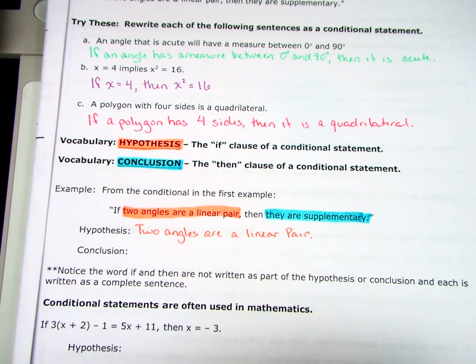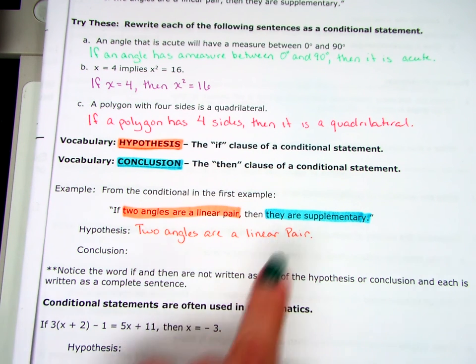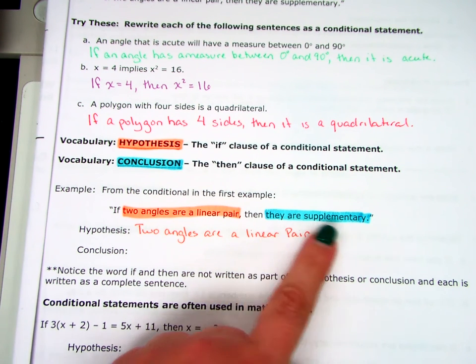The two angles. So when I'm asked on a worksheet or an assignment to write the conclusion, I need to make sure I identify what the vague words are. So we know we're talking about the two angles for the "they," right? So the two angles are supplementary.